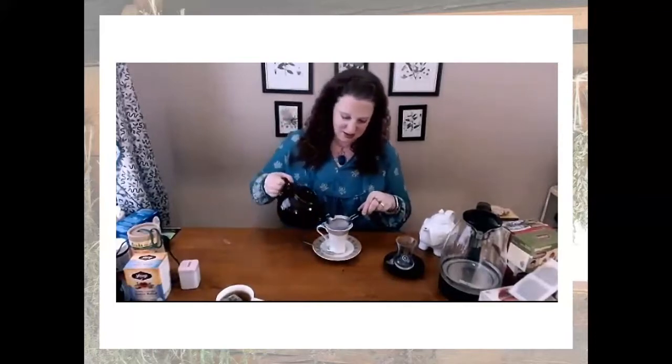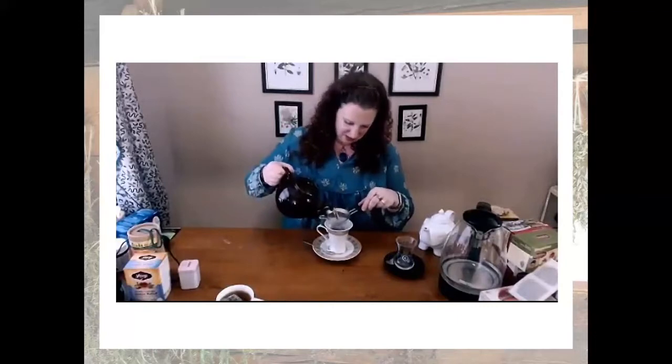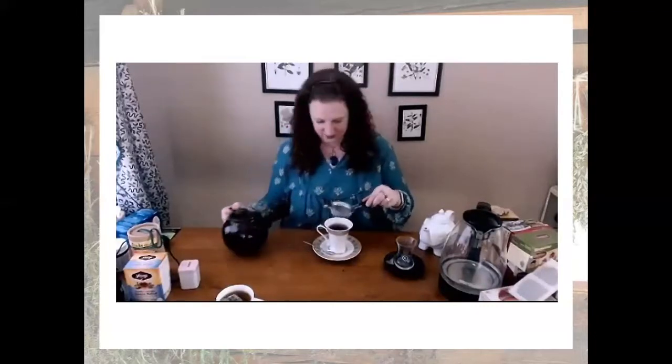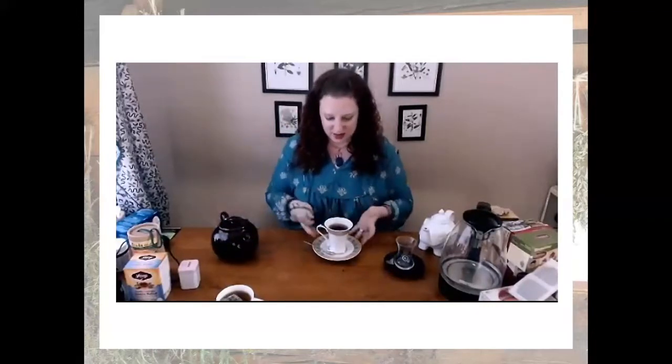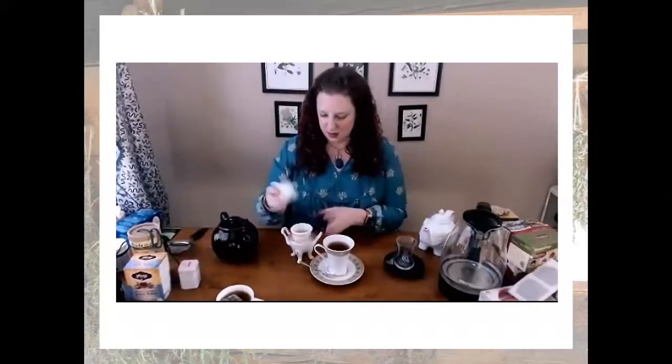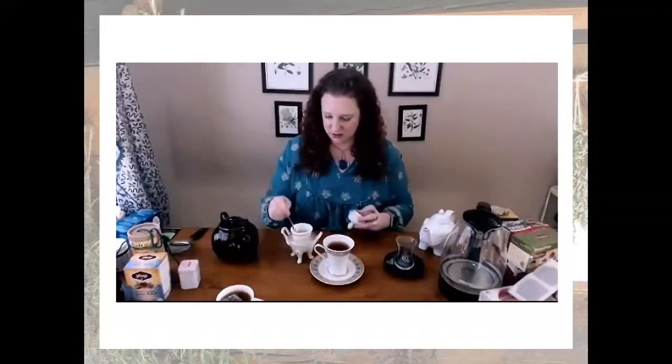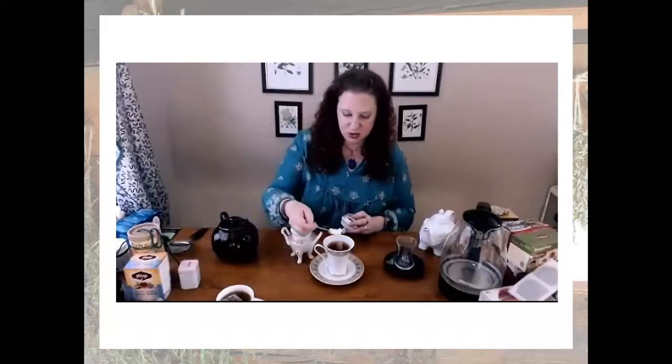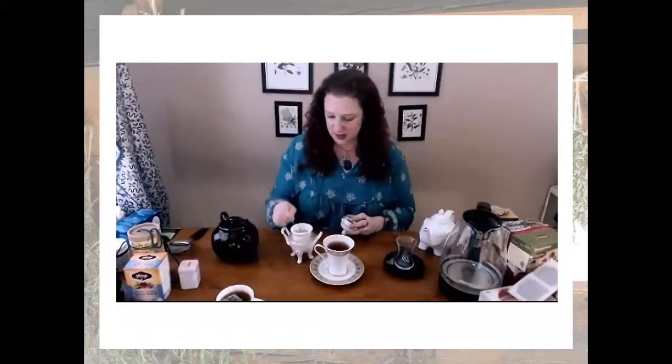So let's go ahead. Let's pour our tea here. There we go. All right. So we have a nice, strong cup of tea. It smells wonderful. I wish you could smell it. For a tea like this, I would probably add a little bit of sugar. In this, I just have some granulated sugar. You could use sugar cubes as well.